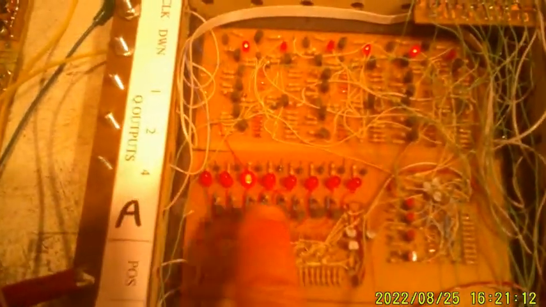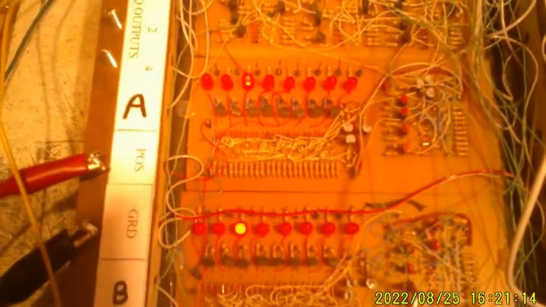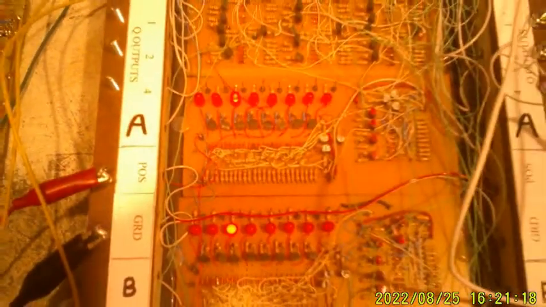Right here, this is the A decimal output, and this is the B decimal output. We start here from 0 and go to 7 from left to right. So what I'm doing is using a comparator circuit with some logic circuitry for the output that will cause register A to match register B.